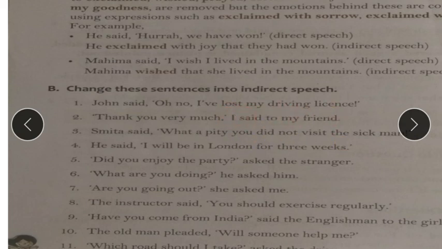Right? Second, thank you very much, I said to my friend. Here, I said to my friend is the reporting verb. So it will change in this way. Thank you very much is there, so it can be written as I thanked my friend. So one word we can use, I thanked my friend.